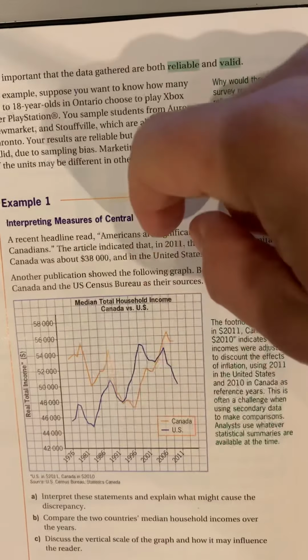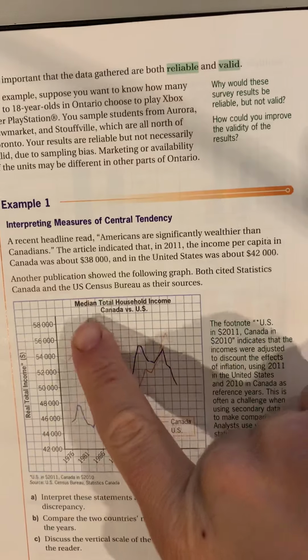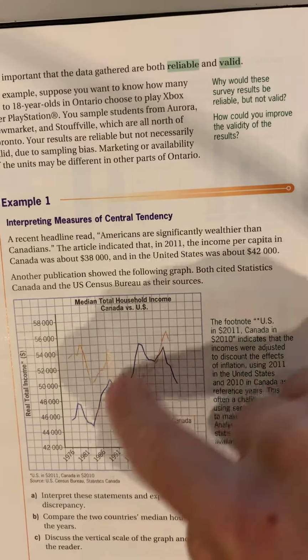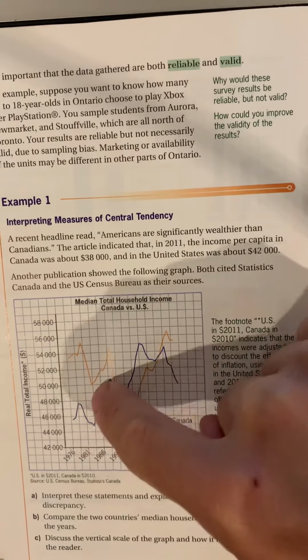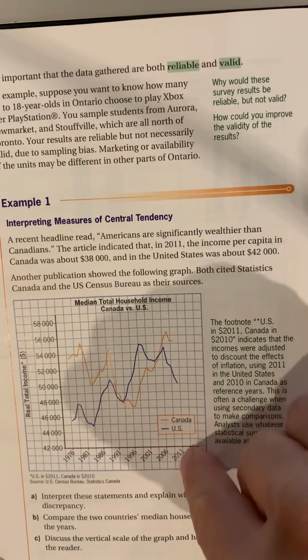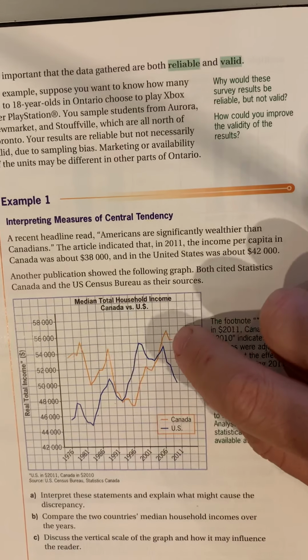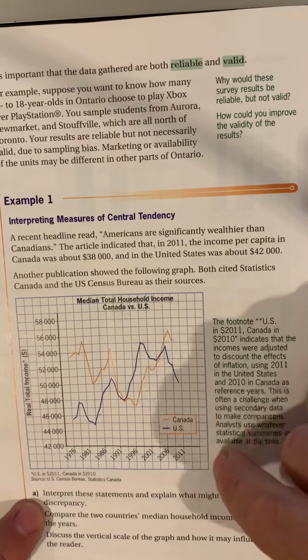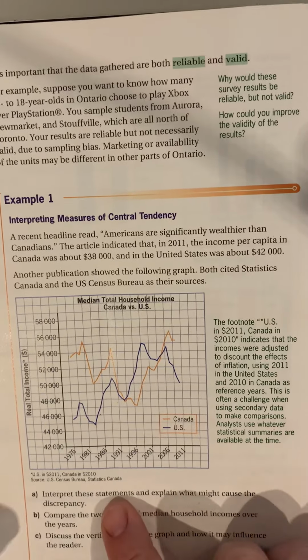So these are two separate ones. One is saying Canada was at 38, US is 42. And then this one says the median total household income in Canada and the US. Canada is the orange and the US is blue. You can see this also has 2011, and in 2011 it shows that the US is actually lower than the Canadian one. So A says, interpret these statements and explain what might cause the discrepancy.